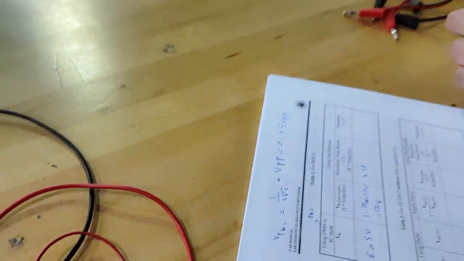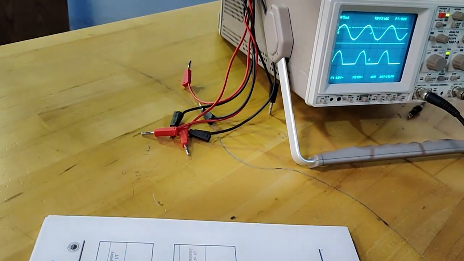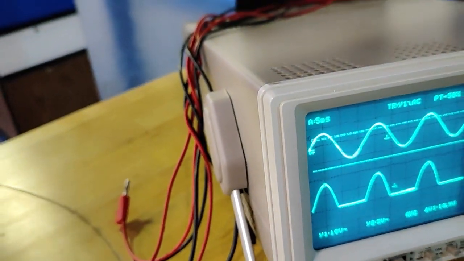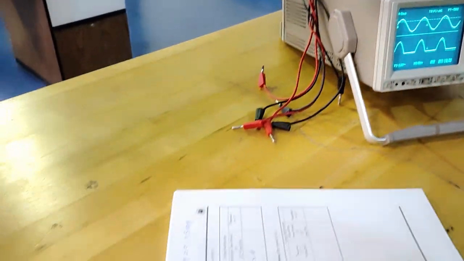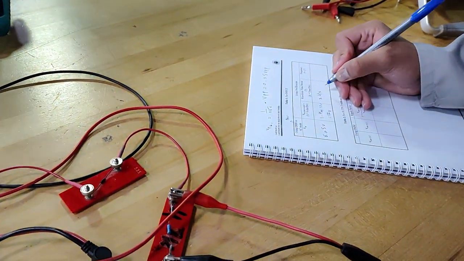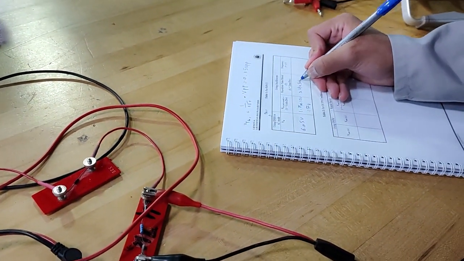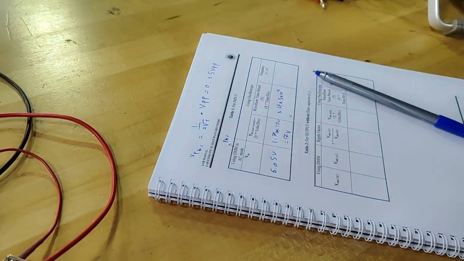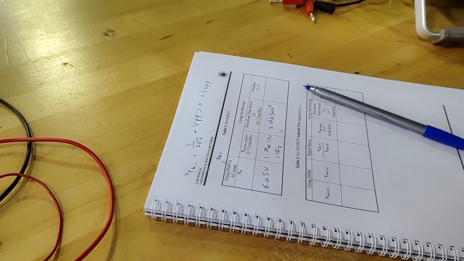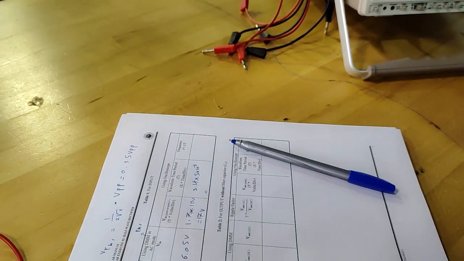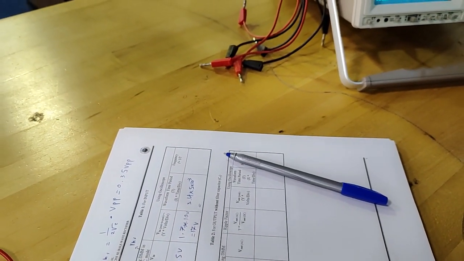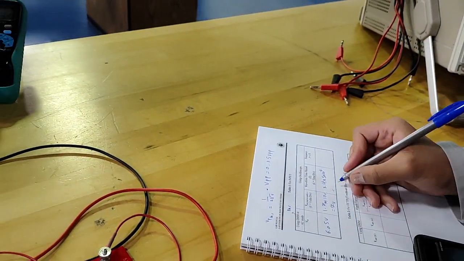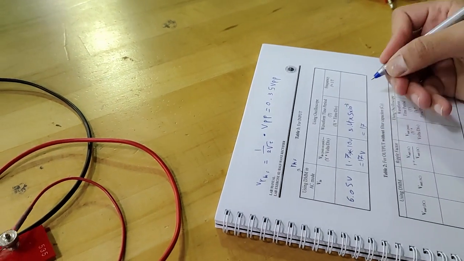Now multiplied by which range? The range is 5 millisecond. So the answer would be 3.4 times 5, which is 17 milliseconds. Almost the same as the voltage value.